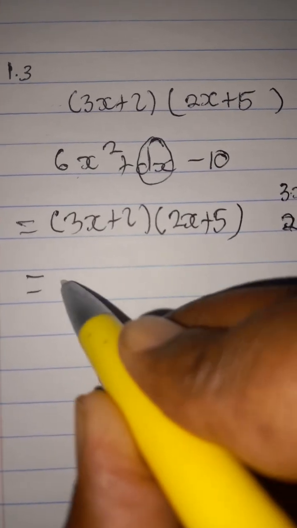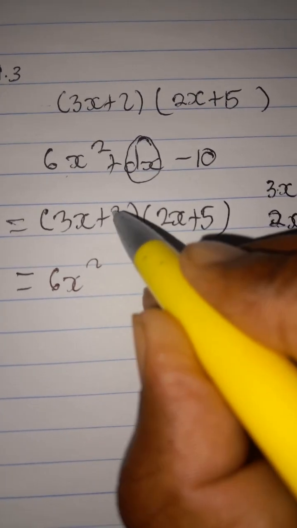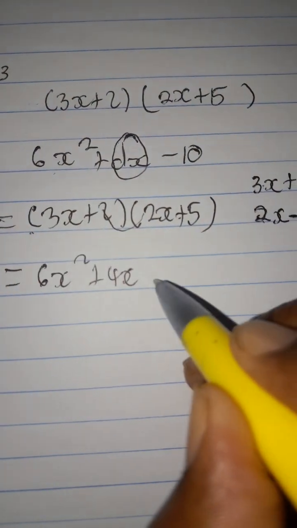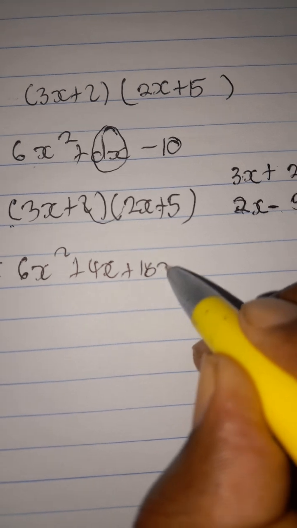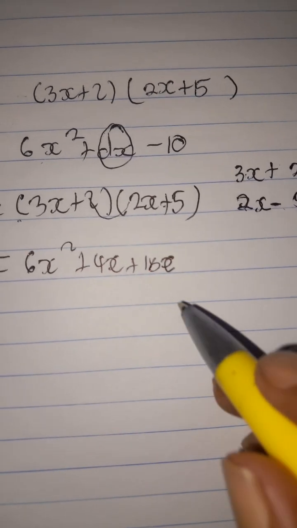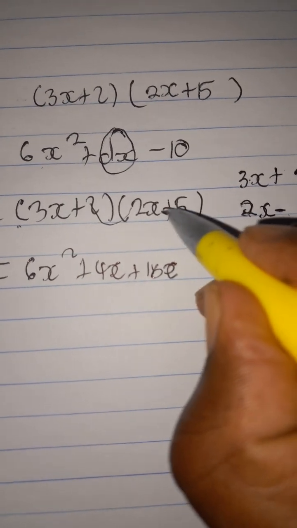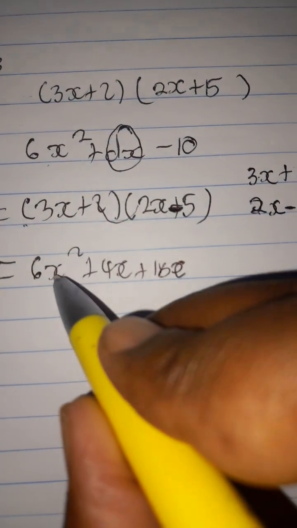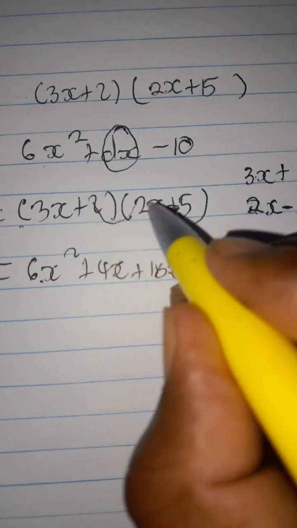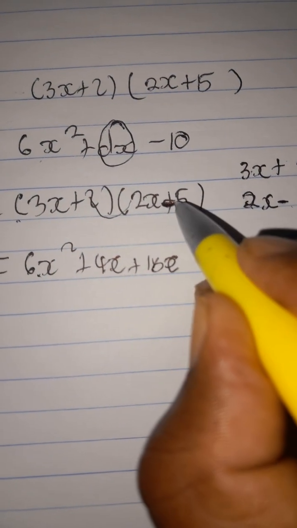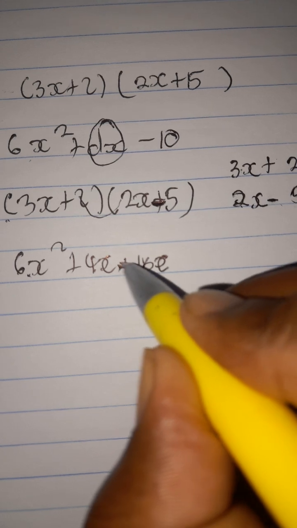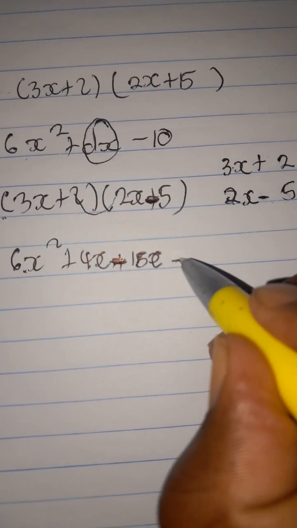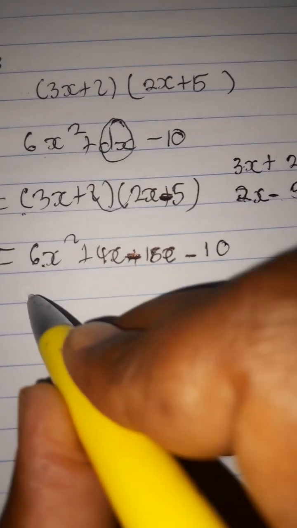What is 3x times 2x? That will be 6x squared. What is 2 times 2x? That will be 4x. What is 5 times 3? That will be 15x. Oh, remember this is minus. So 3x times 2x will be 6x squared. 2 times 2x, that will be 4x. And negative 5 times 3x, that will be negative 15x. Then 2 times negative 5, that will be negative 10.